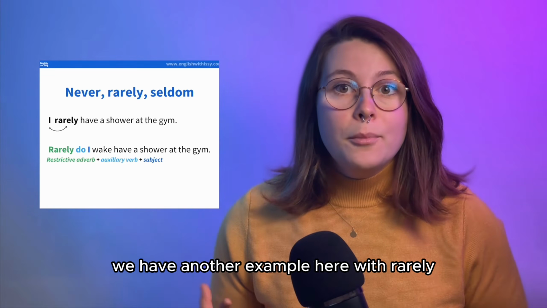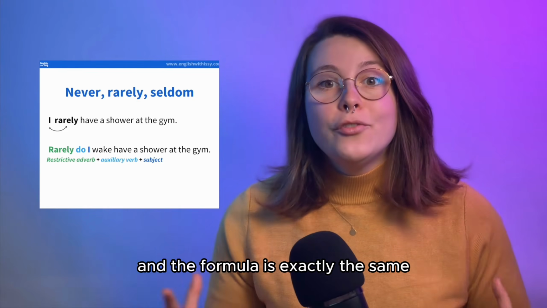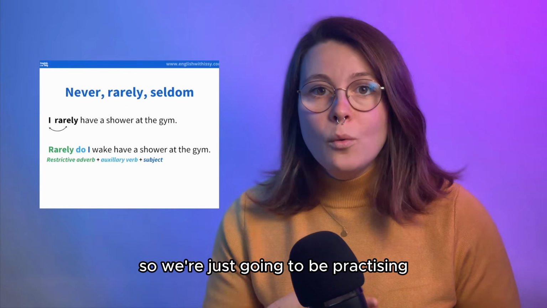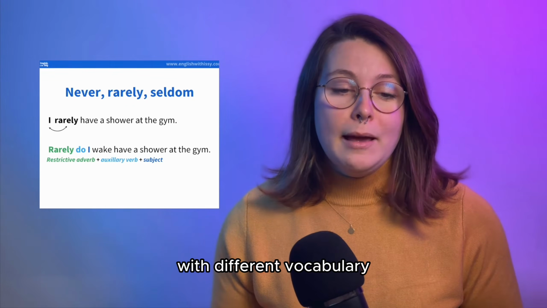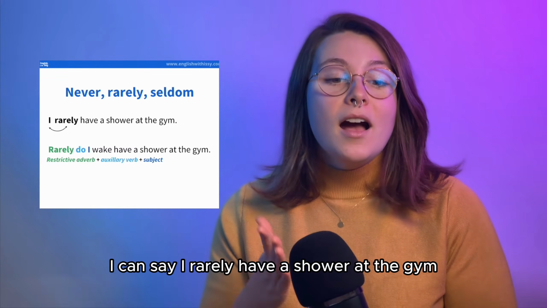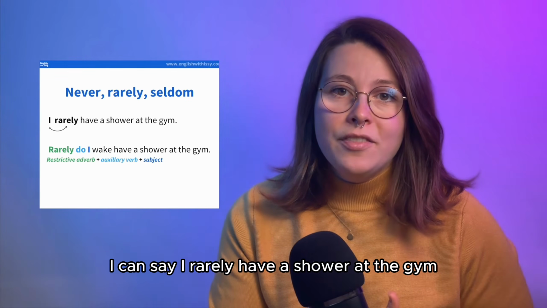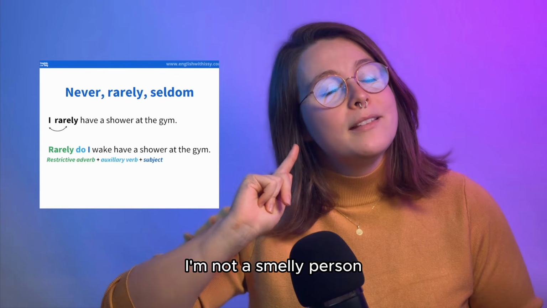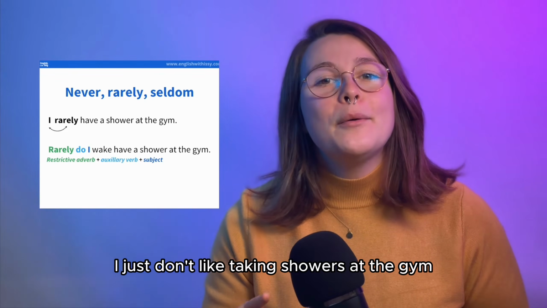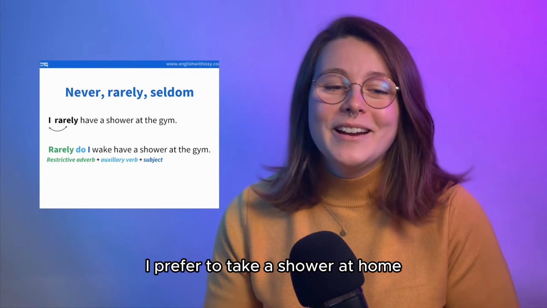We have another example here with rarely, and the formula is exactly the same, so we're just going to be practicing with different vocabulary. I can say, I rarely have a shower at the gym. Don't judge me, I'm not a smelly person, I just don't like taking showers at the gym. I prefer to take a shower at home.